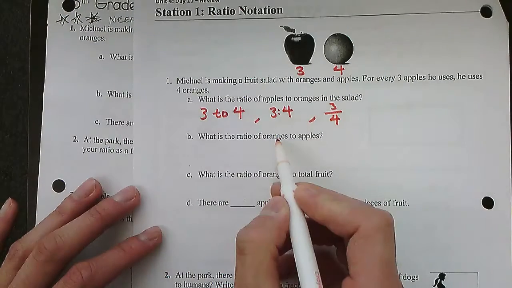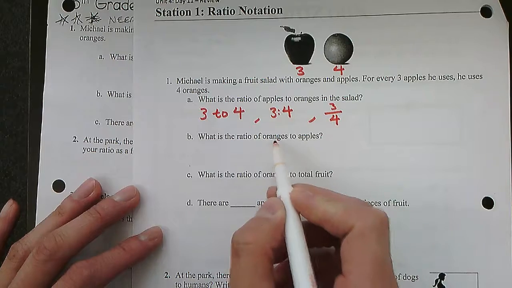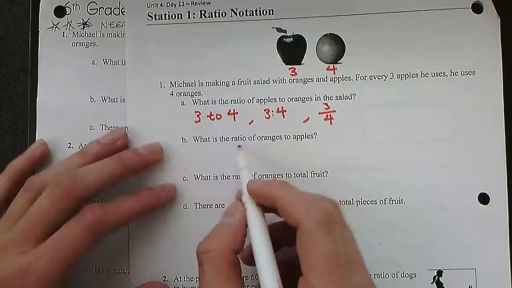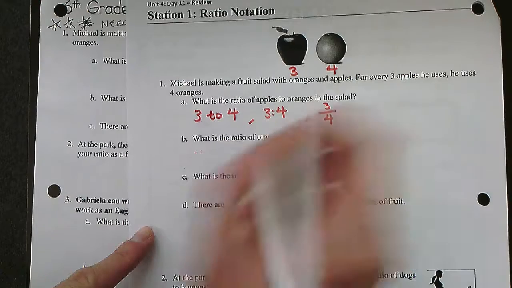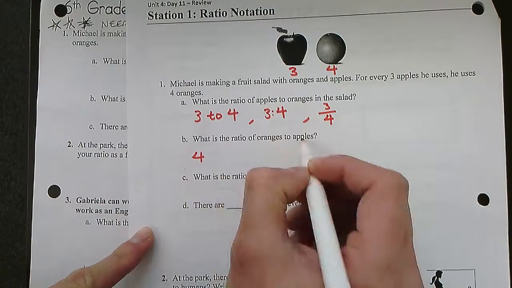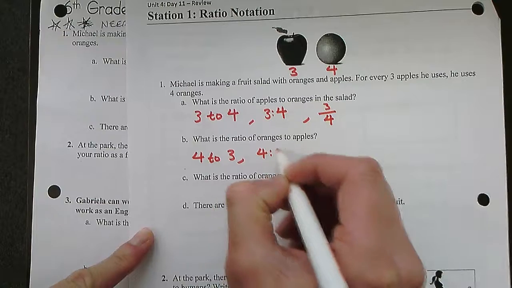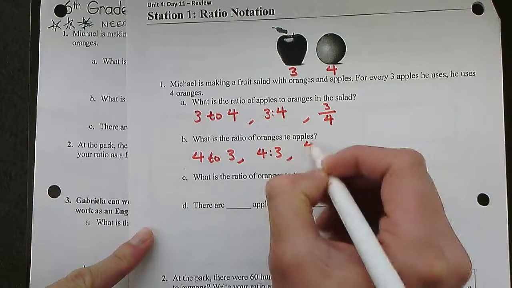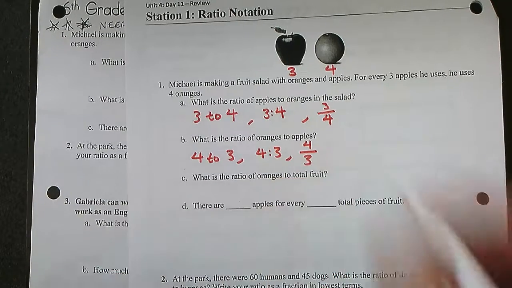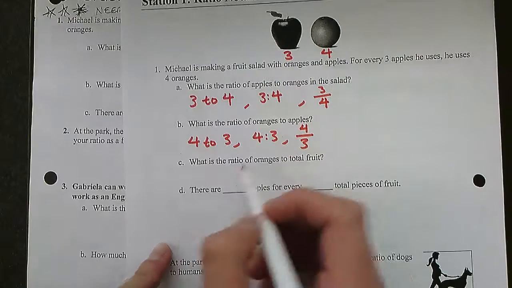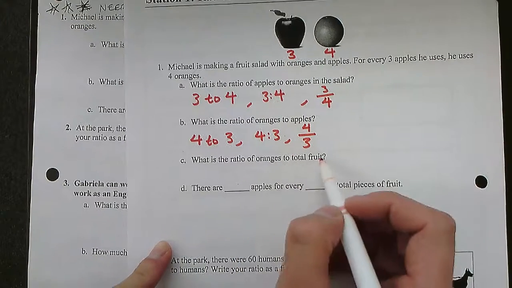What is the ratio of oranges to apples? So in this case, we have to be careful about the order. Oranges is first. There are 4 oranges for every 3 apples, so it's 4 to 3, or 4:3, or 4/3.